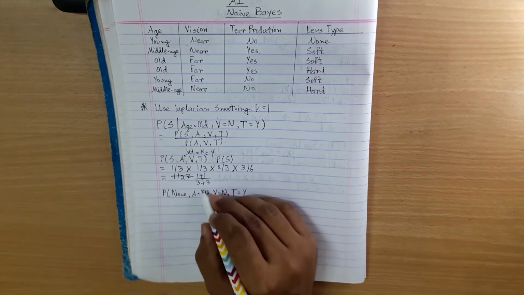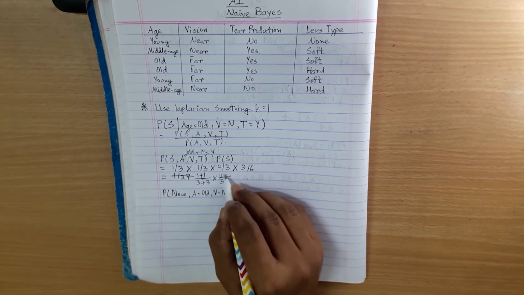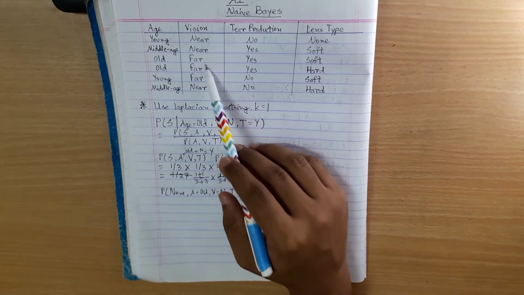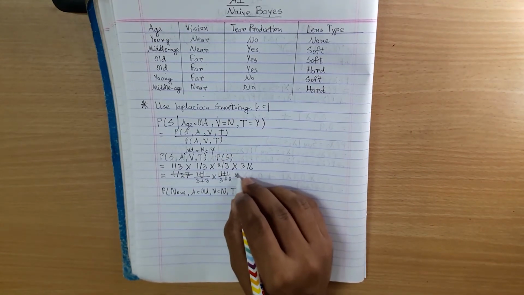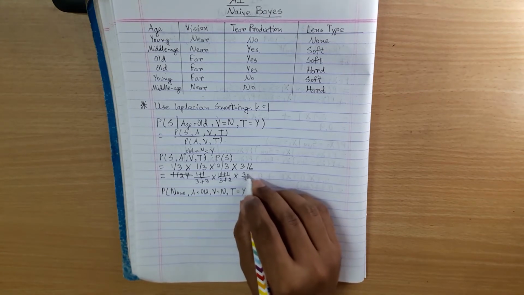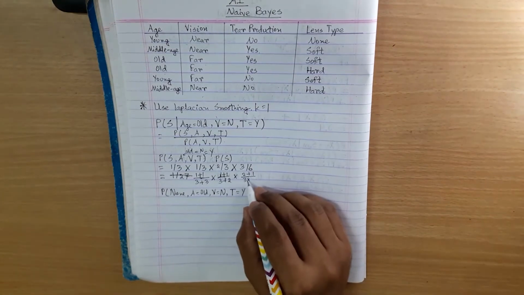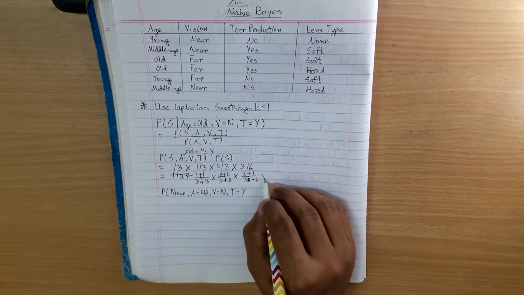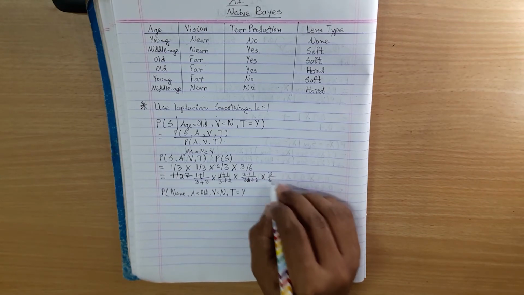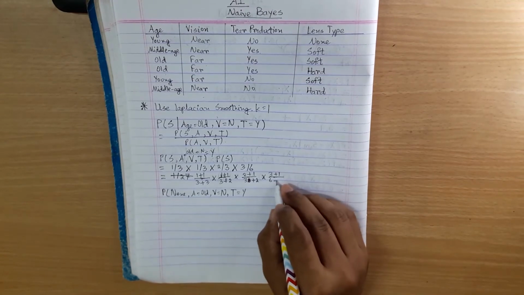Then 1 plus 1 divided by 3 plus 2, near and far, 2 variables, times 2 plus 1 divided by 3 plus 2, no and yes, 2 variables again, times 3 plus 1 divided by 6 plus 3, because there are 3 variables here.